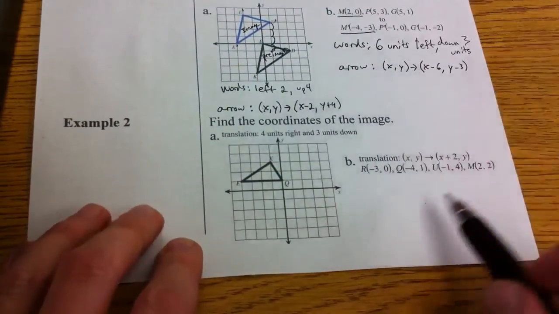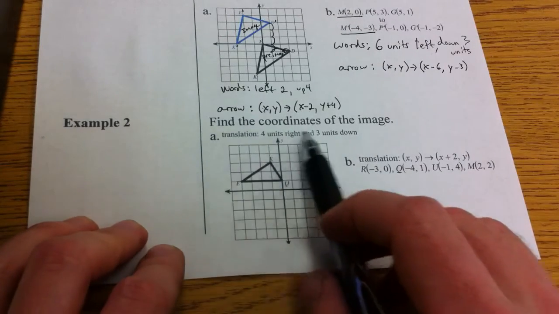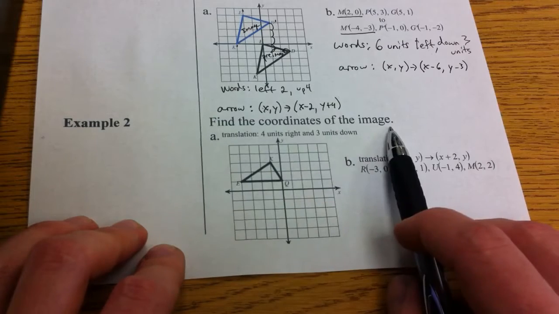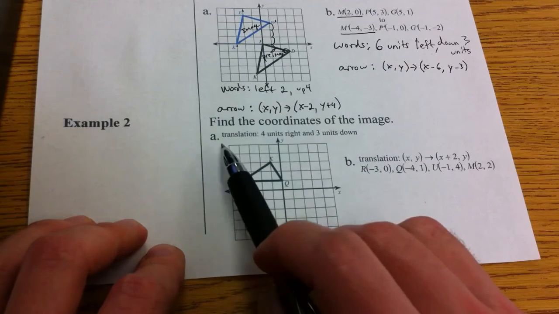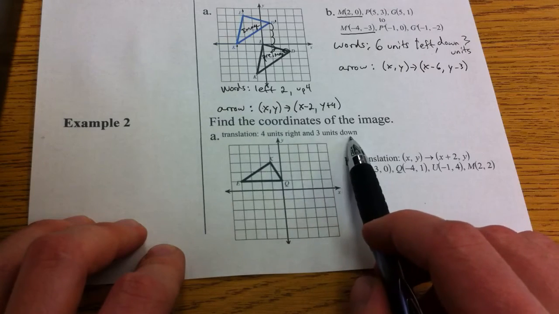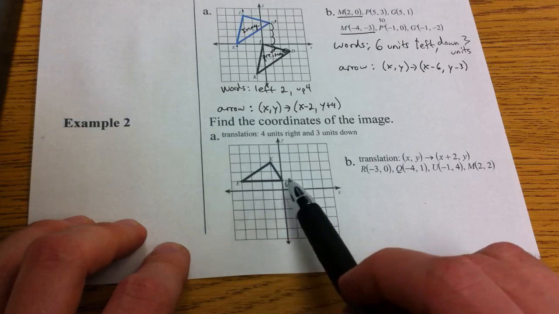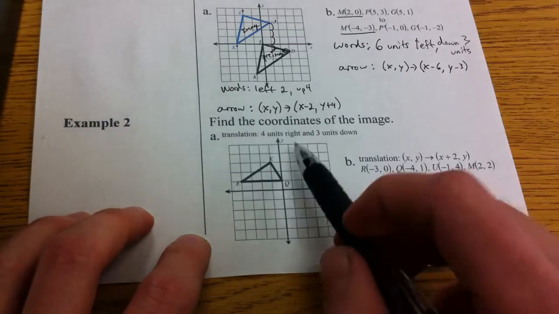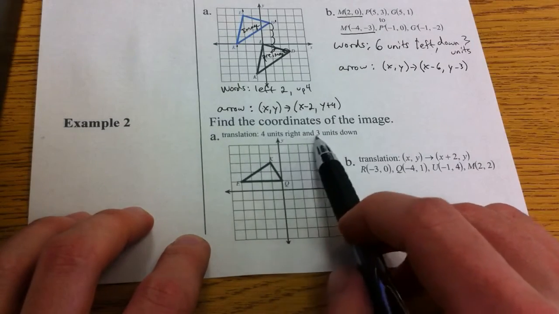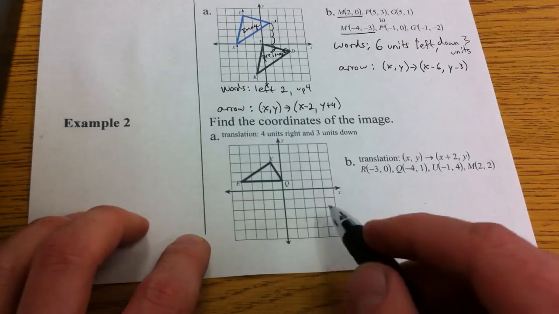All right, example 2. For example 2, I also have example A and example B. Example 2 says find the coordinates of the image. Yes, I want you to write down the directions down. And part A says a translation 4 units to the right and 3 units down. I have an original triangle here, and if you could just go ahead and pause the video and make sure you get that triangle in your notes. I'm going to translate everything 4 units right and 3 units down. When I do that, that'll give me the new coordinates of the image.